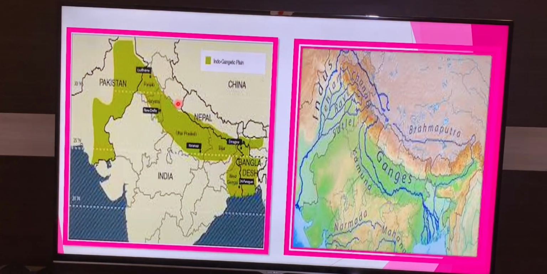The green color, what you see here, is the Northern Great Plain. It lies between the Himalaya and Peninsula Plateau.